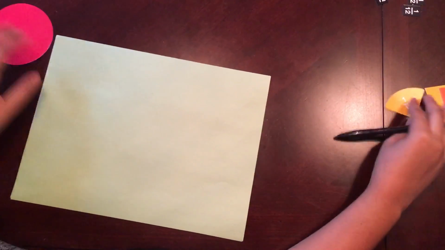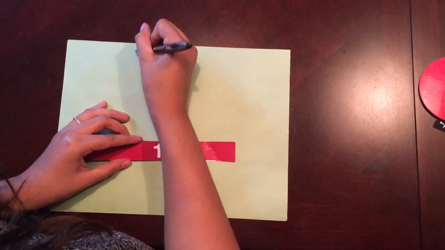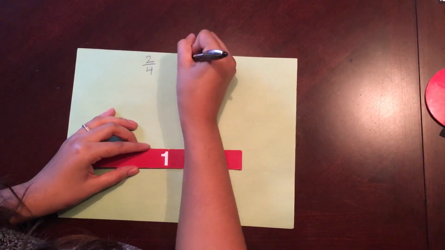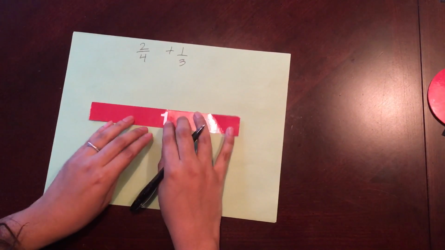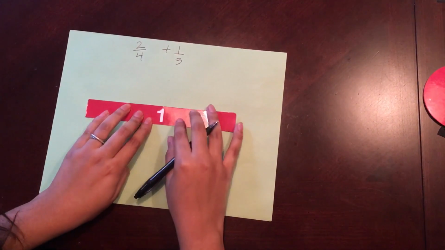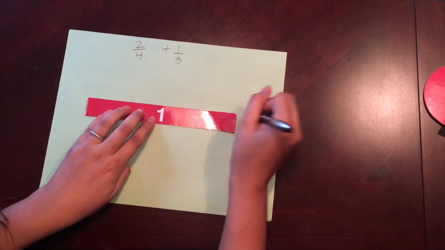So now we're not going to use these circles. So our problem is still the same. We have 2/4 plus the 1/3, okay? This one is our whole, okay? And we learned what whole meant. And, okay, let's do this.